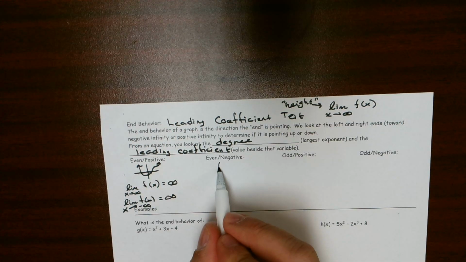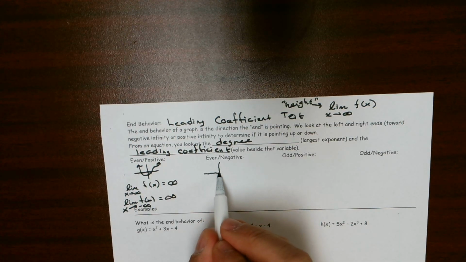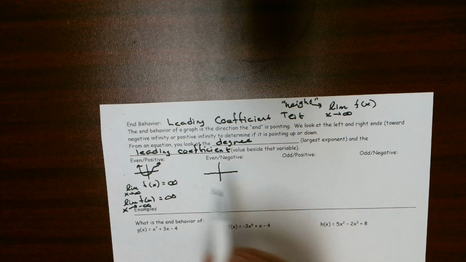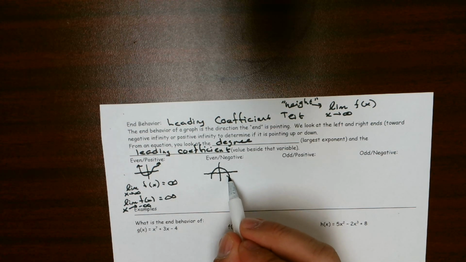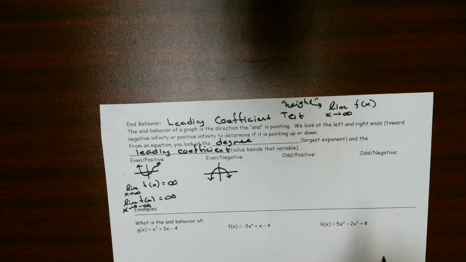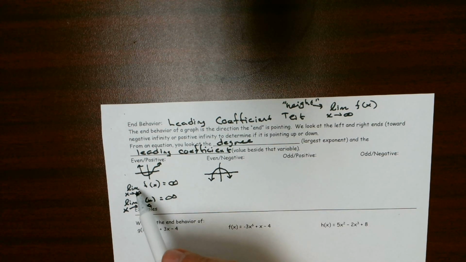So if a function is an even degree with a negative leading coefficient, it's going to flip this U-shaped graph upside down. So it may look something like that. Now you need to evaluate both limits.